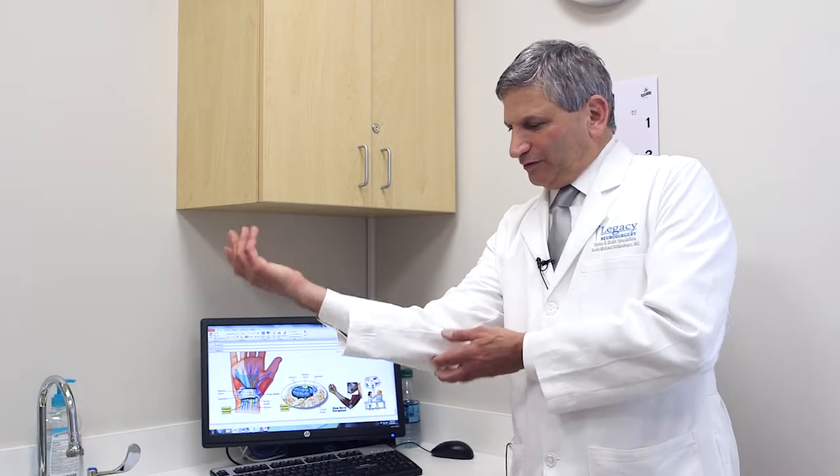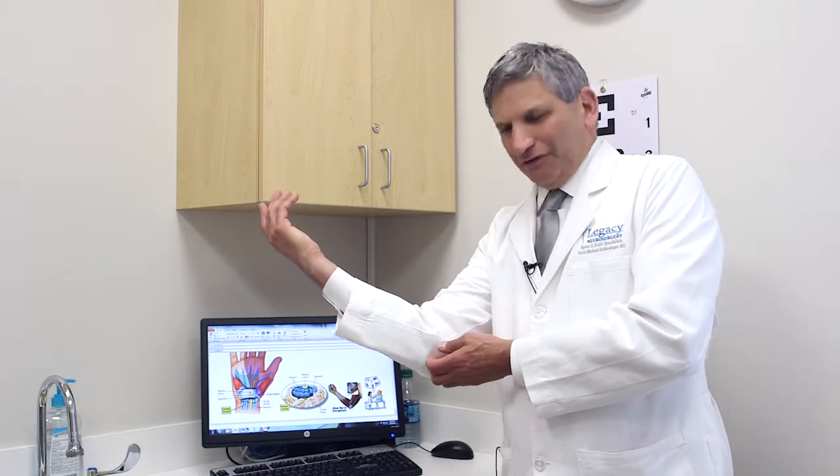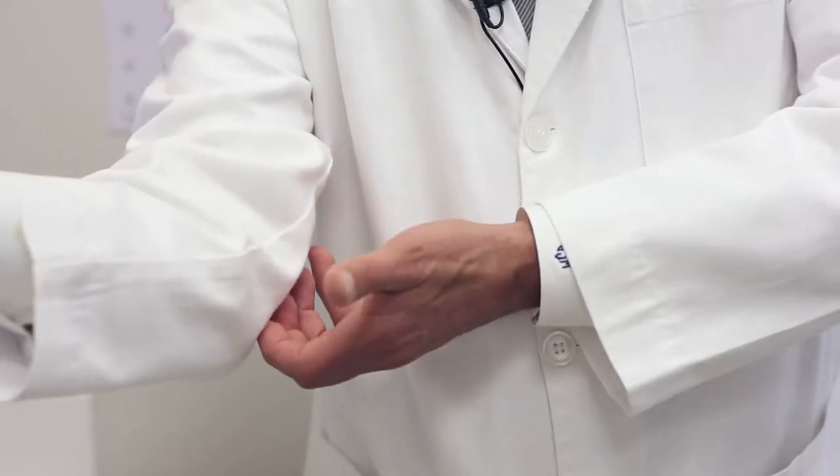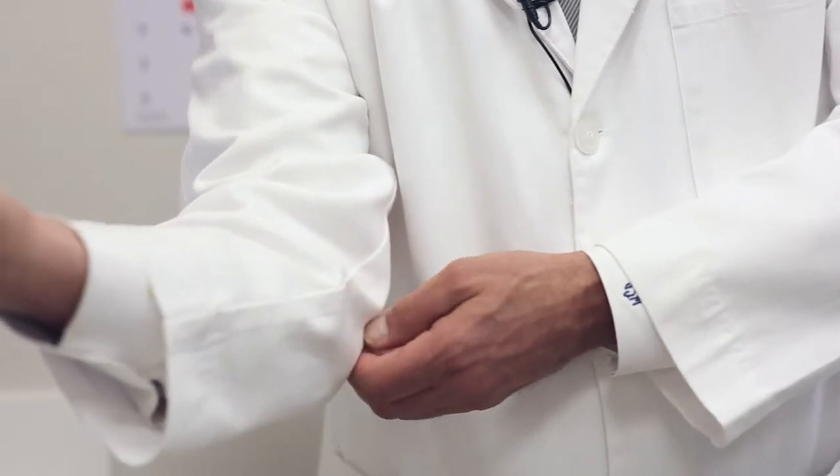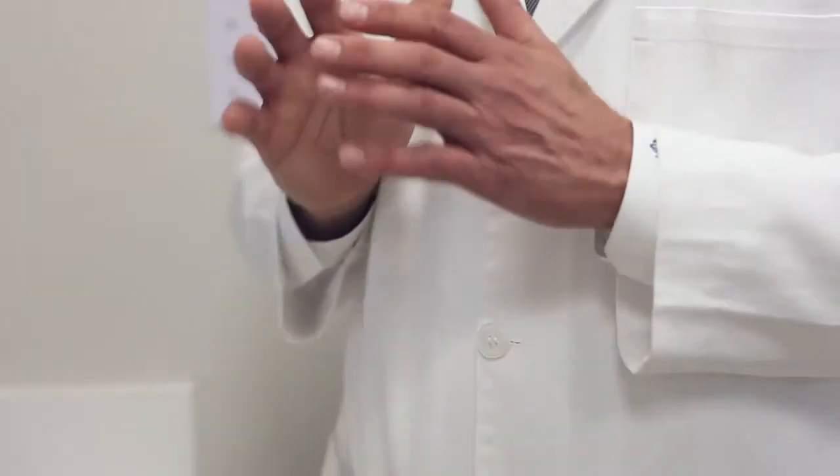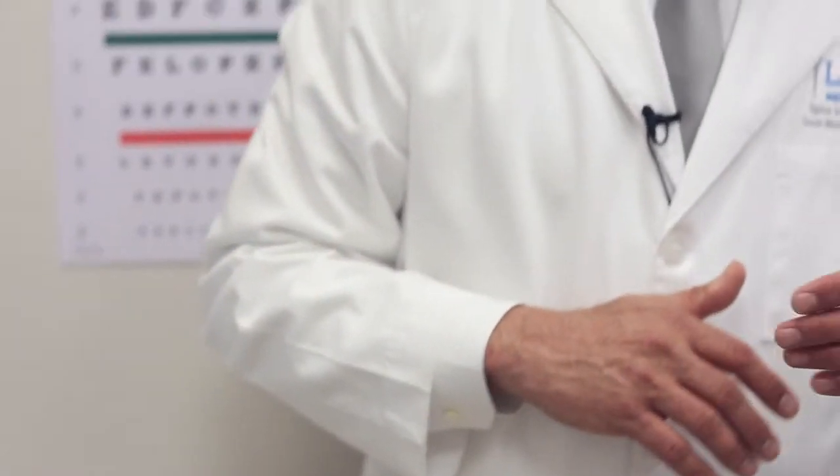Another common peripheral nerve disorder that we treat at Legacy Spine Neurological Specialists is ulnar nerve entrapment at the elbow. Now, typically that occurs in the area of the funny bone. And as the ulnar nerve passes through here, it can become entrapped. Again, through a similar situation like the transverse carpal ligament and the median nerve.